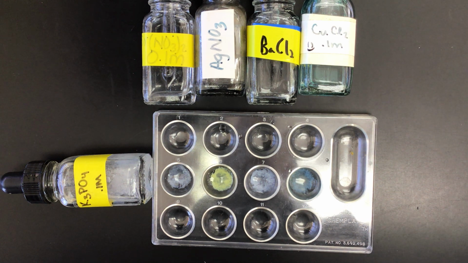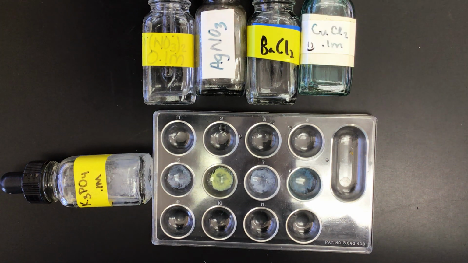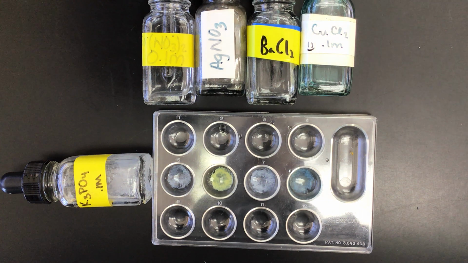And for each of these solids that formed, the table of solubility would predict not only that a precipitate would form, it also tells you the identity of that precipitate.